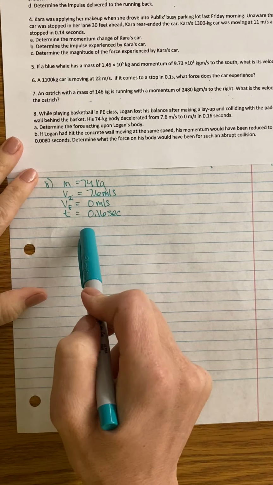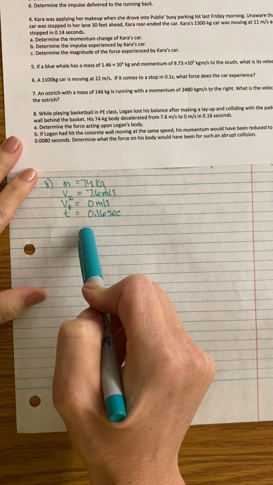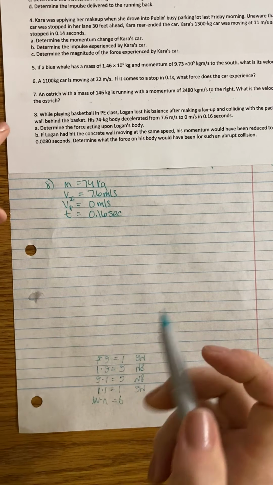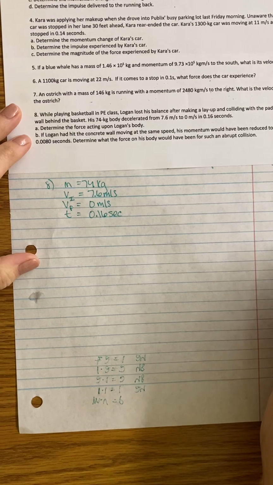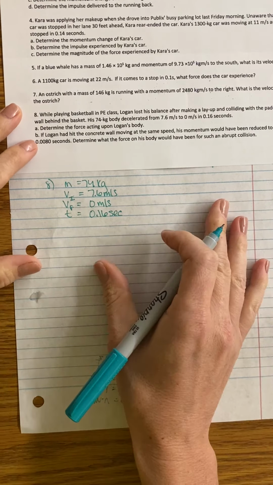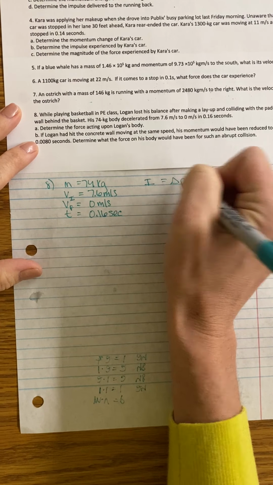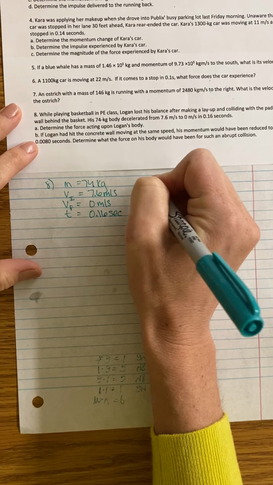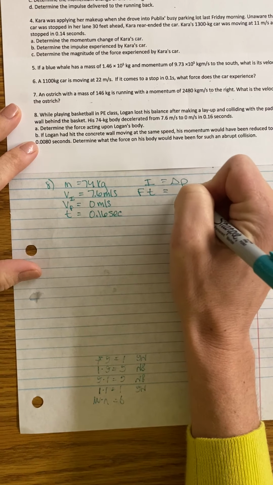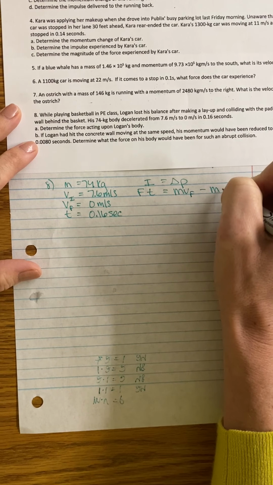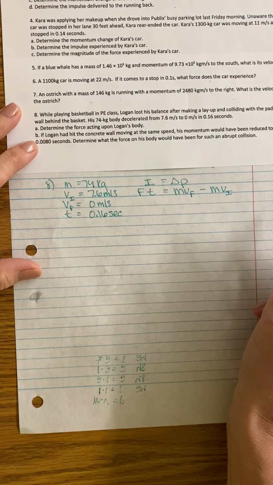I've listed the variables here from our word problem. And the question asks, determine the force acting on Logan's body. So my impulse is equal to my change in momentum. My impulse is force times time. My momentum is my final momentum minus my initial momentum.